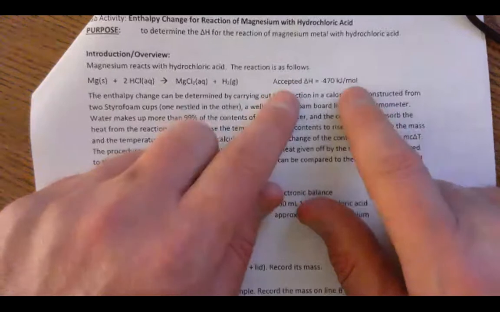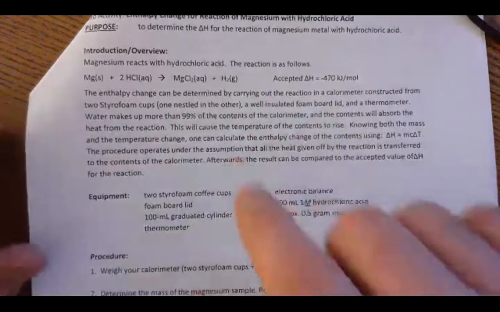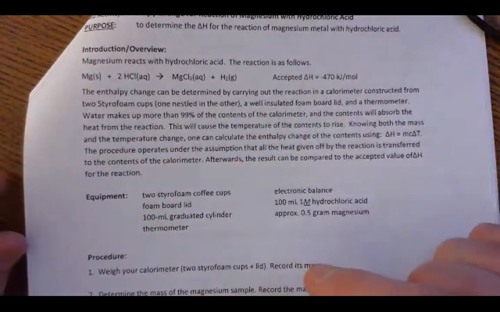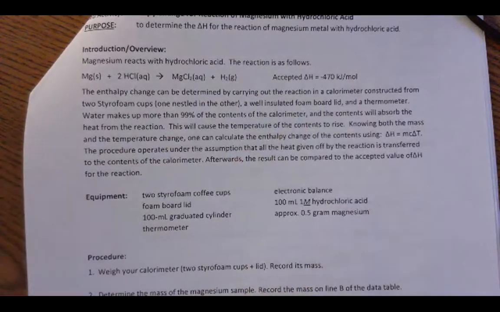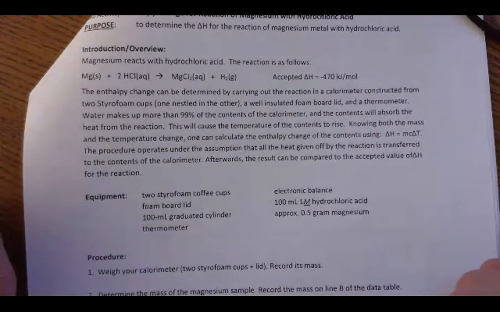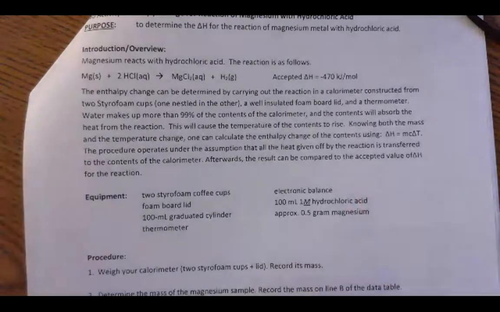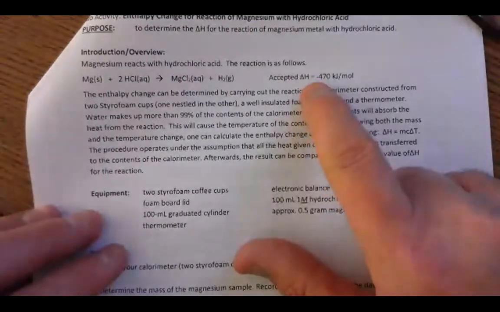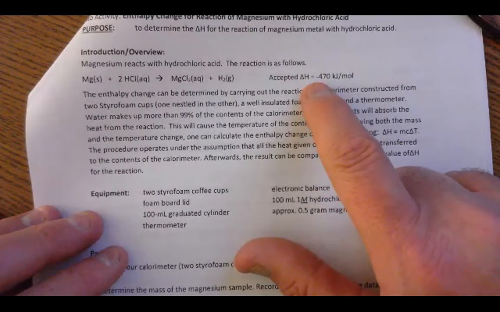But this is the accepted value. Hydrochloric acid is aqueous, so we will have the temperature of the HCl. We're going to see if that temperature goes up. And if that temperature goes up, we can calculate by knowing the change in temperature and knowing the mass of the HCl and using the specific heat capacity 4.184 because it's aqueous, we can calculate the amount of heat that was given off by that reaction.